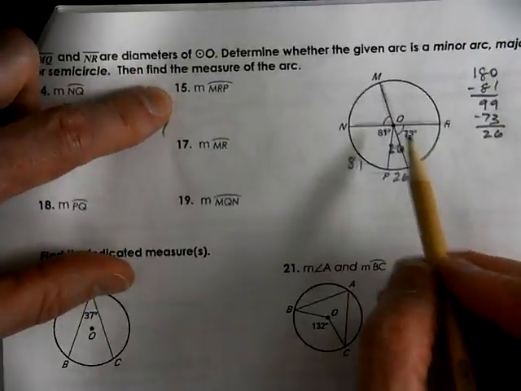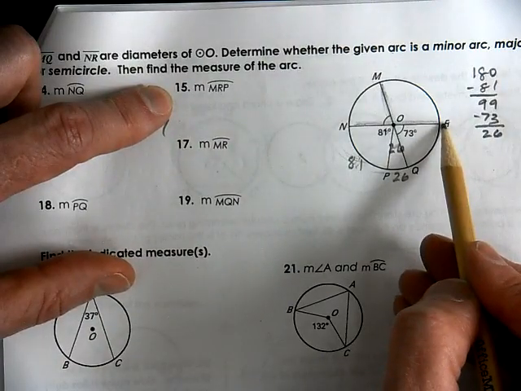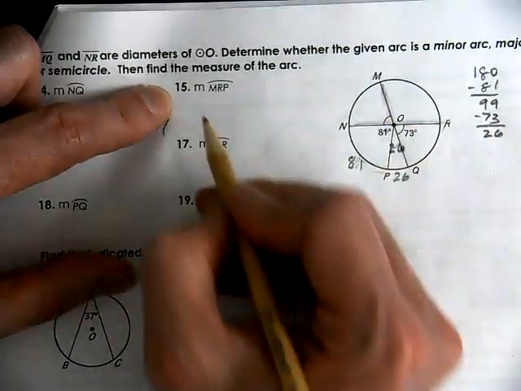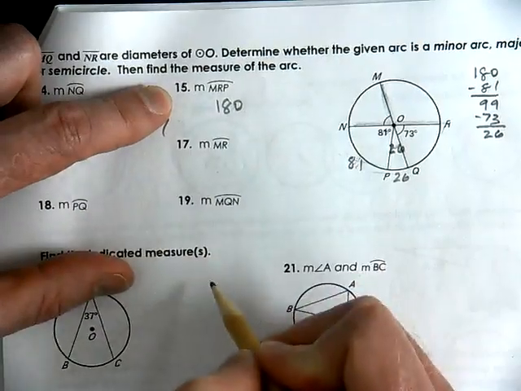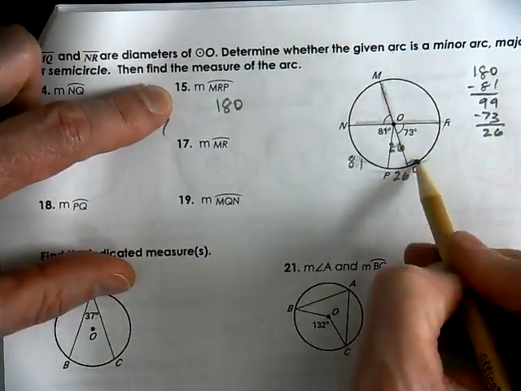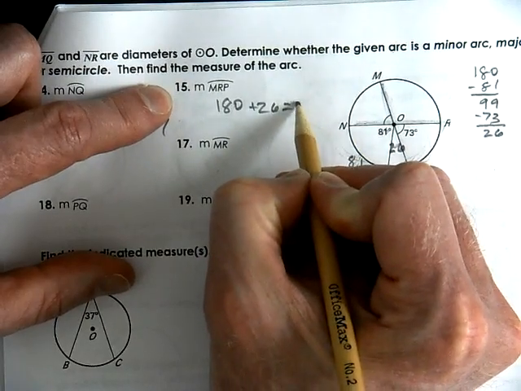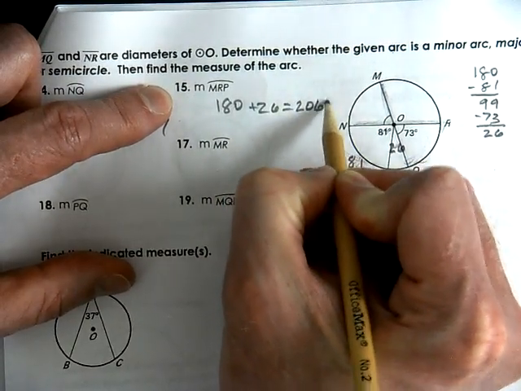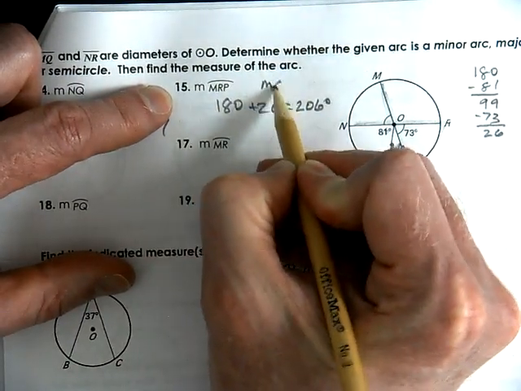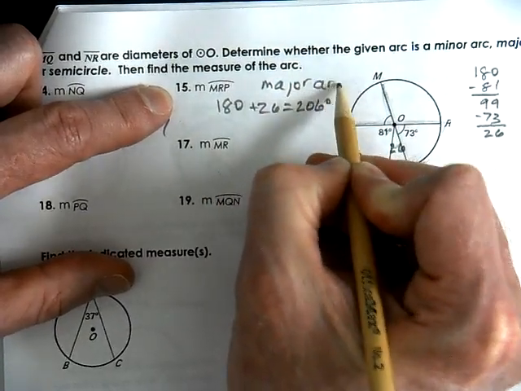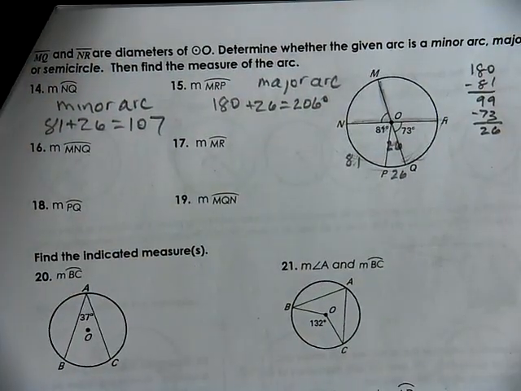Number 15, MRP. MRP is 180. It's half the circle plus 26. So that is 206. That is a major arc because it is over 180.